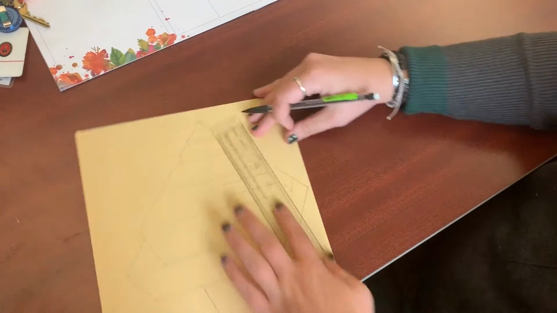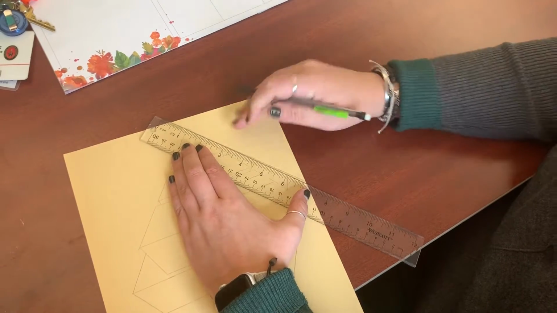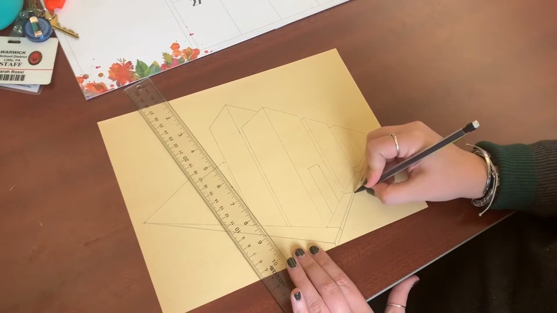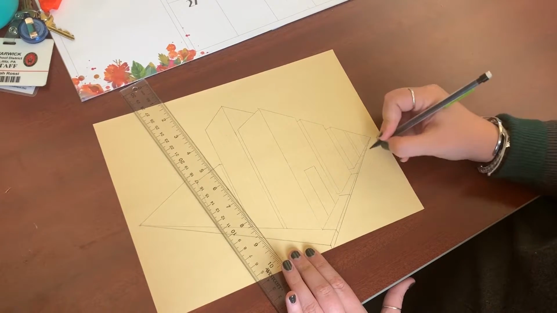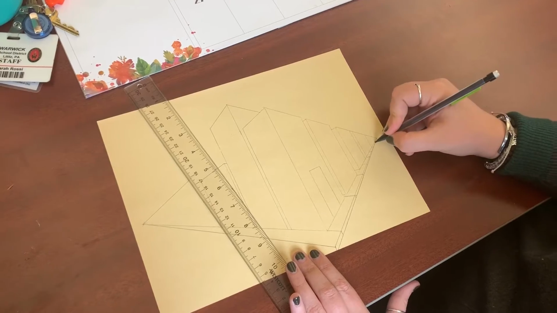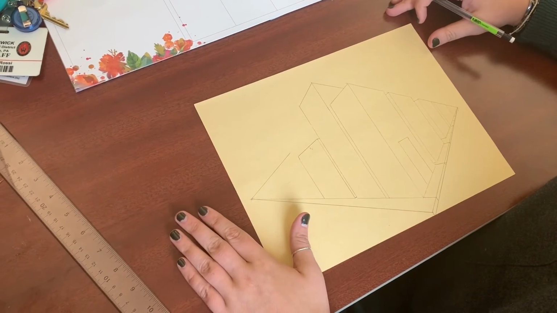Okay, you can also add a little curb. This is what I think makes it look really realistic. And with these, you're just drawing a vertical line straight up and down for each of those little panels that you just made. Okay, so that is 2-point perspective.